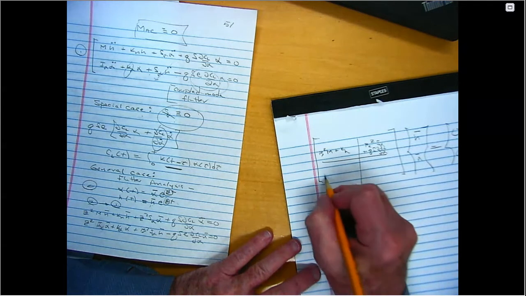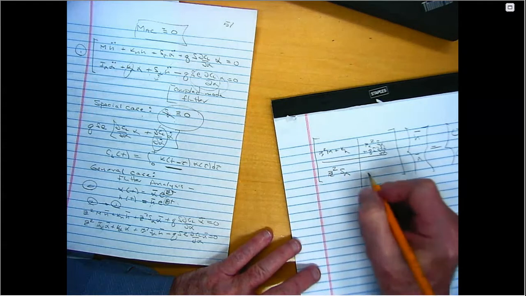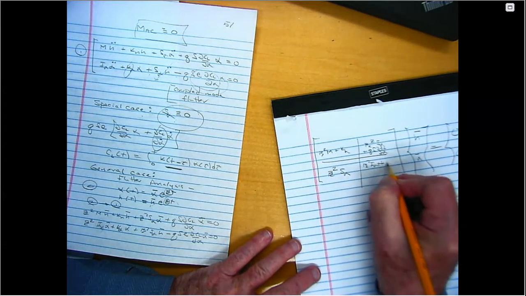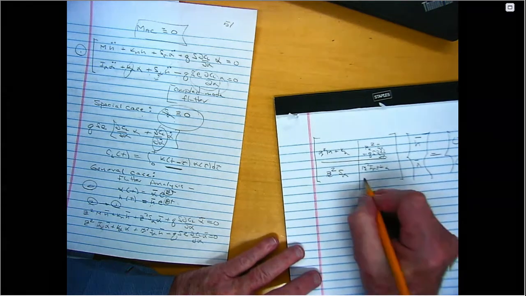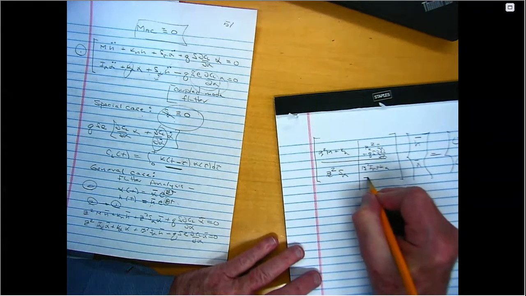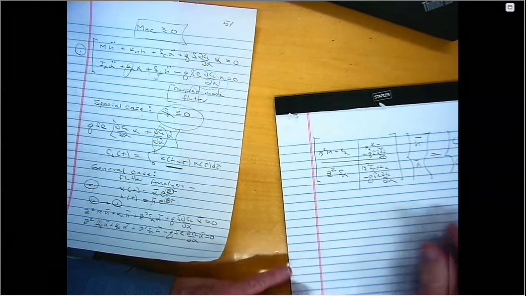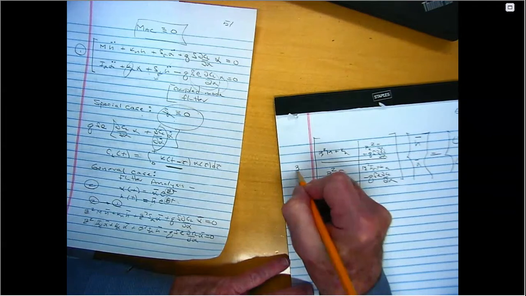Over here I have beta squared s alpha, and I have beta squared I alpha plus k alpha, minus q s e dCL d alpha. So I'll call this equation 3.